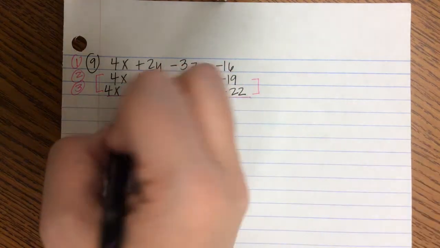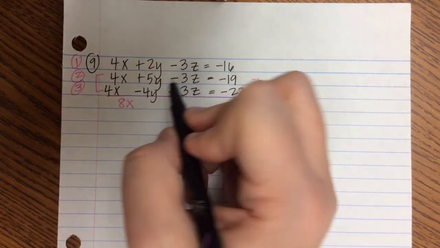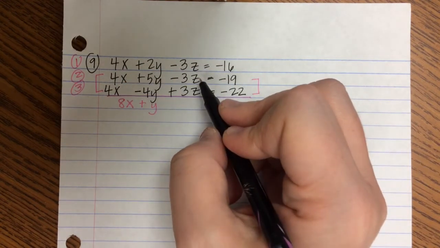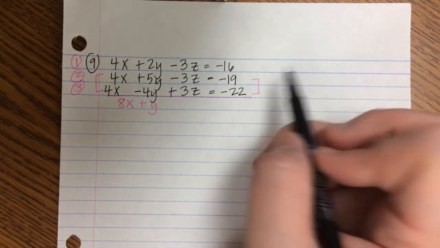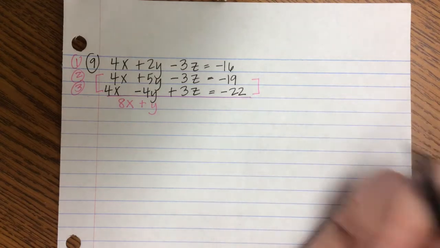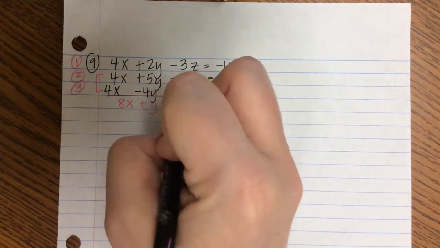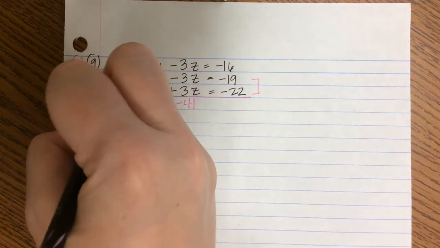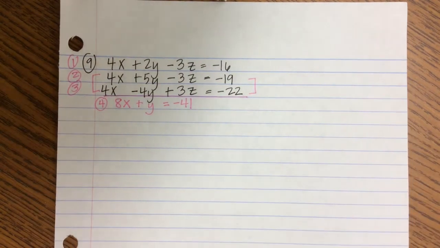So 4x and 4x makes 8x. 5y and negative 4y makes plus y. Negative 3z, positive 3z cancels out. Negative 19 and negative 22 makes negative 41. So I'm going to label this equation number 4. I've added 2 equations together and generated a 4th equation.